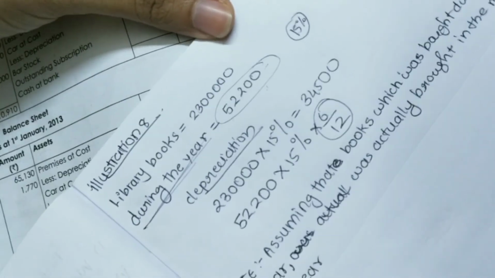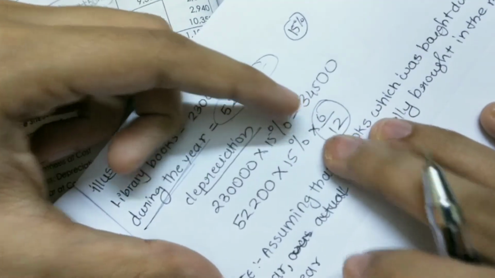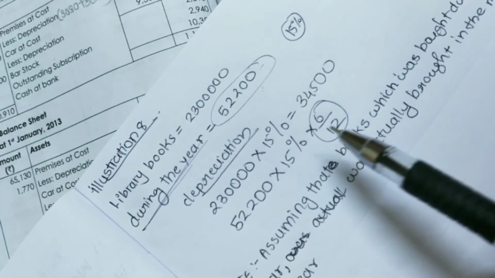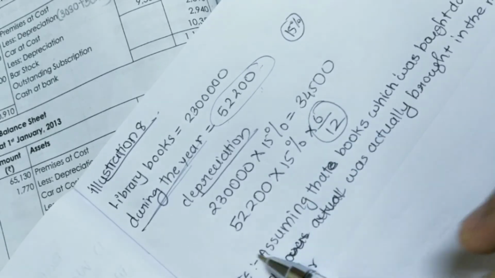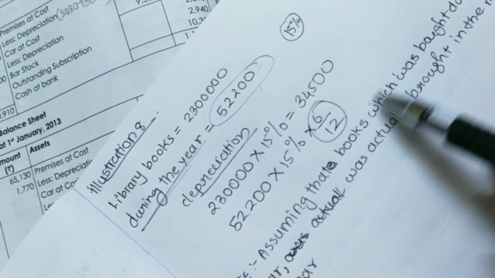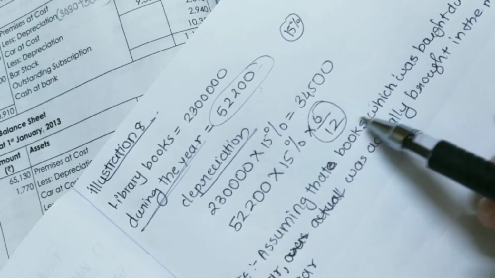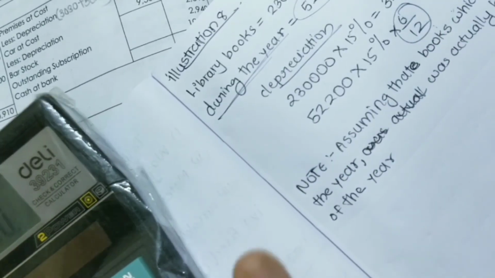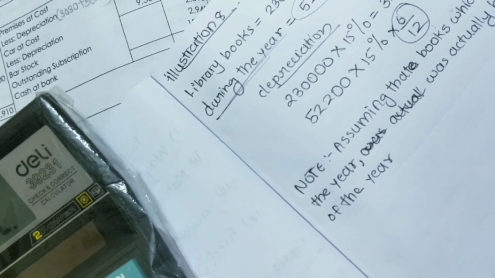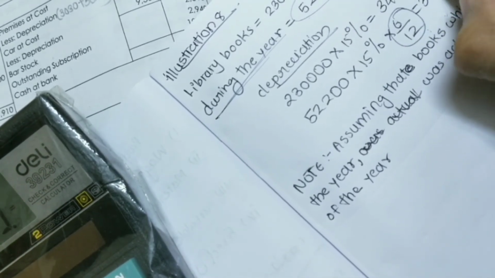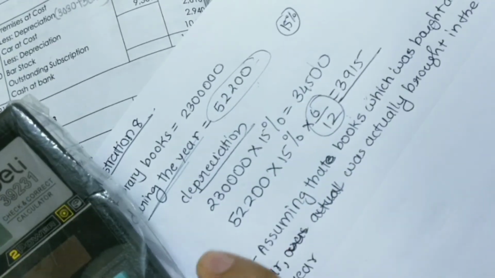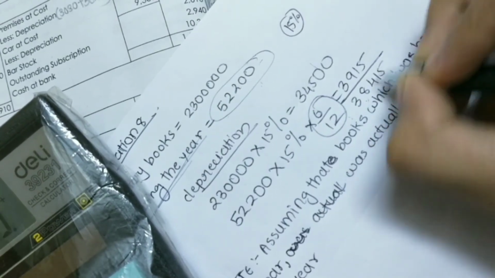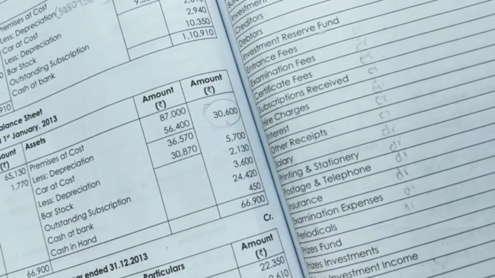Since they have not mentioned the exact date when they bought these books during the year, we are just assuming that they bought them in the middle of the year. Okay, we bought these books in the middle of that year. So that's why we are multiplying by 6 by 12, and I guess you get why we multiplied it with 6 by 12 now. Now 52,200 into 50% into 6 by 12, you will get an amount of 3,150, and together we'll get 38,450, and this is the amount which they wrote in the balance sheet.